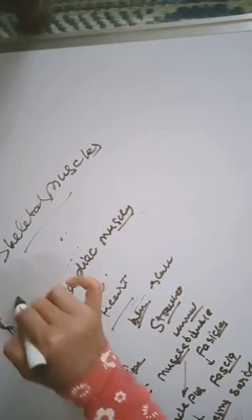Each myofibril has alternate dark and light bands on it.